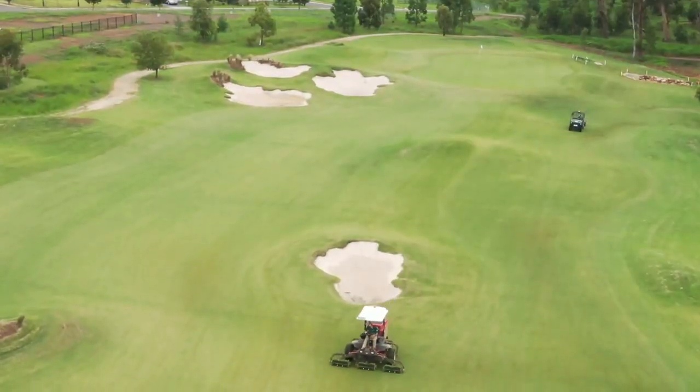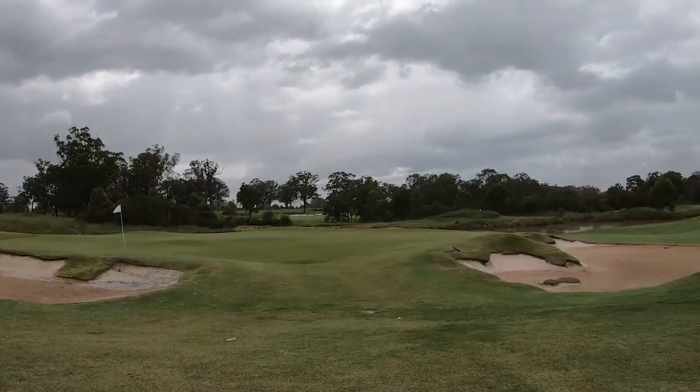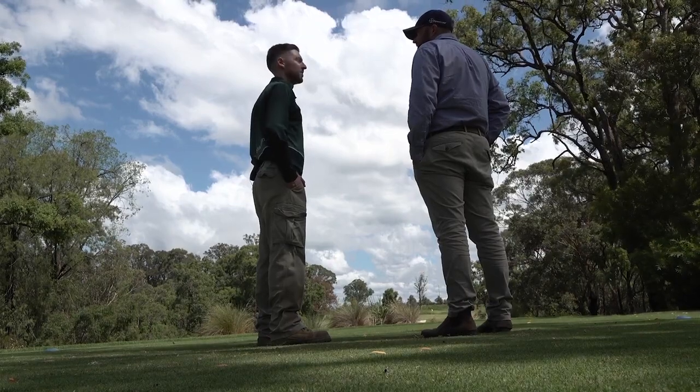Thankfully, we are quite clean. We're probably 99% bent grass, which is good. It's just been a good management tool to, one, curb the growth and, two, keep the Poa at bay.